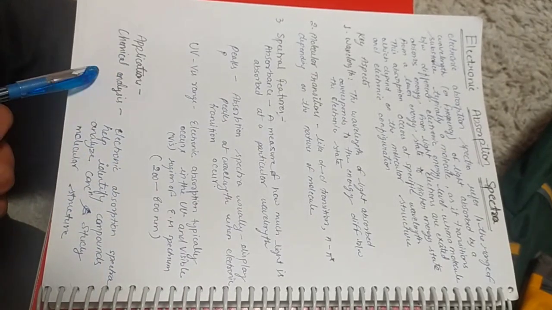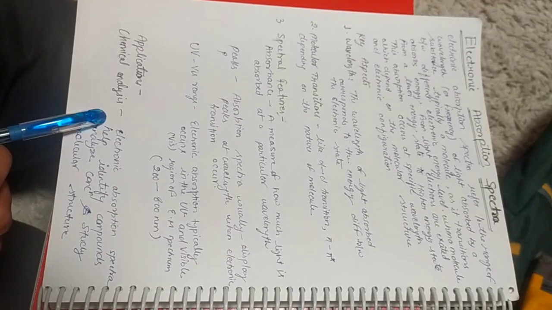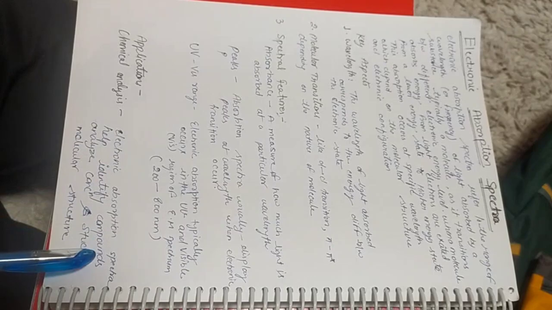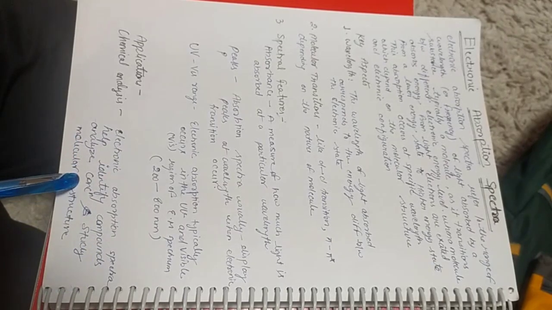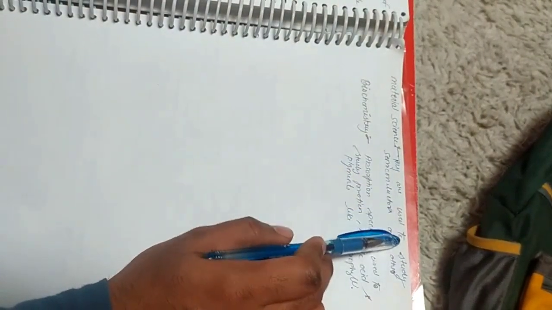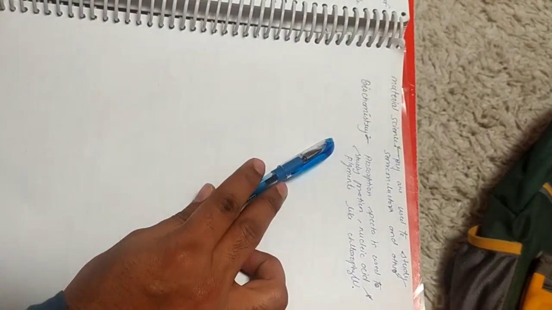Applications. The applications are like chemical analysis. Electronic absorption spectra help in identifying compounds, analyzing the concentration and studying molecular structures. And in material science, they are used to study the semiconductors that are used in electronics, and in biochemistry, the absorption spectra is used to study proteins, nucleic acids, and pigments like chlorophyll.